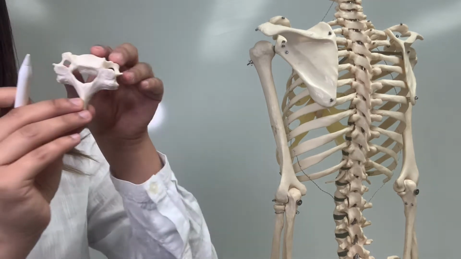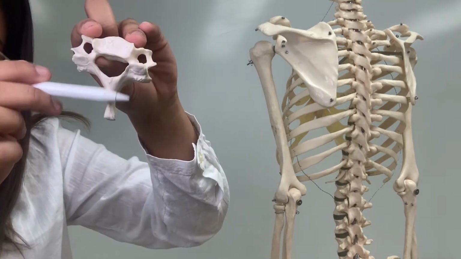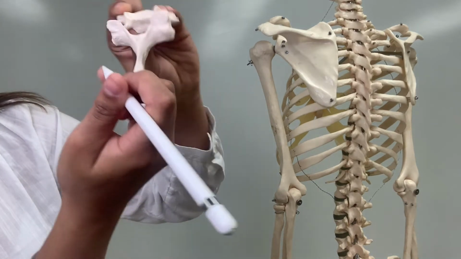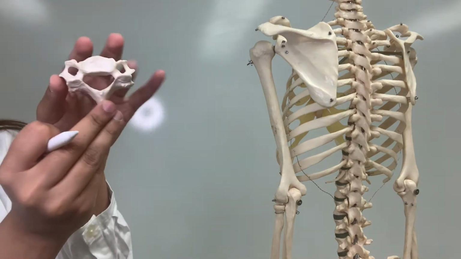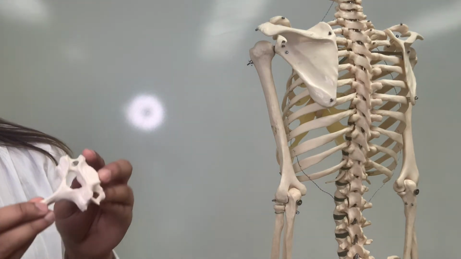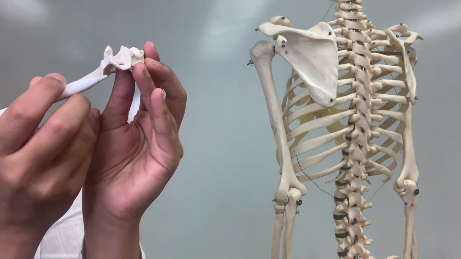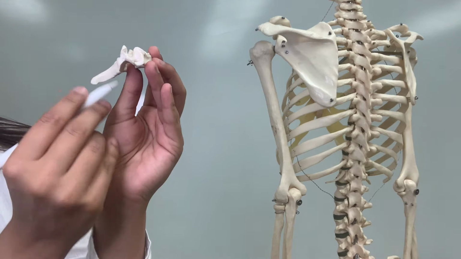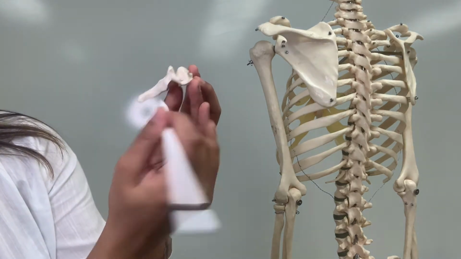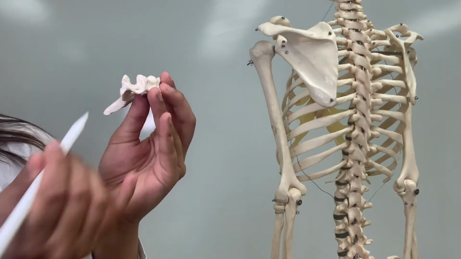Your spinous process right here is daintier and smaller, and on some you see two little processes coming off at the end. Another thing about cervical is that their superior and inferior articular facets have a slanted look. As you can see, it's slanted.